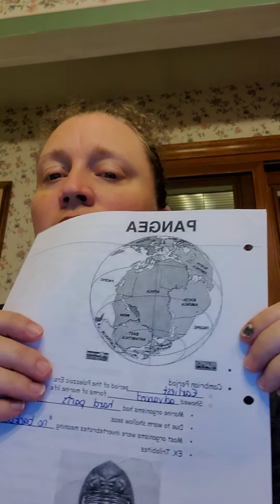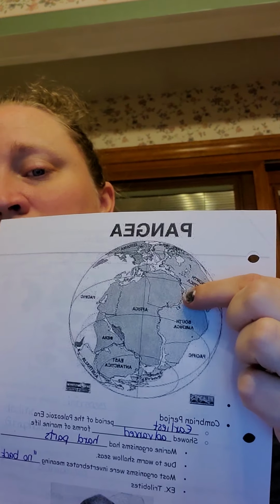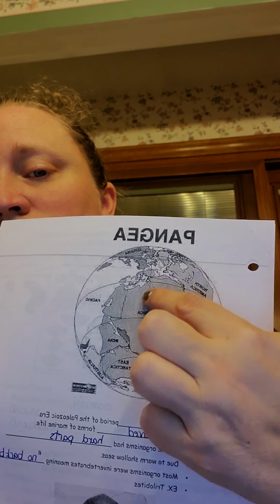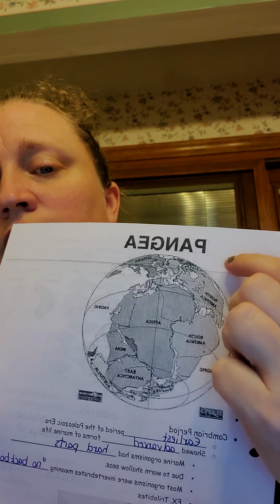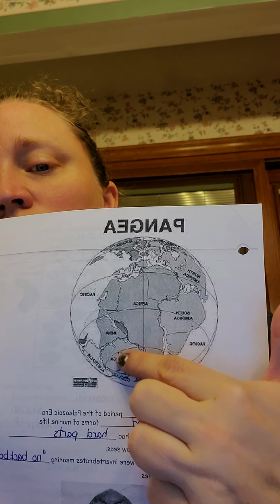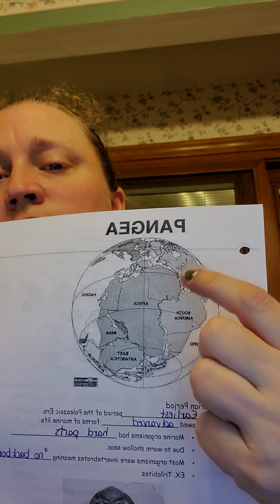All right. So you guys can see this map is Pangaea and how all the continents are together. And yes, I still have not lost my fingernail. So all of the continents are all together. So this map right here shows us that.